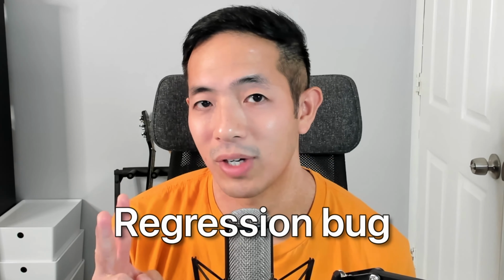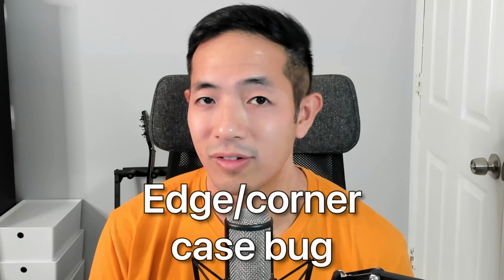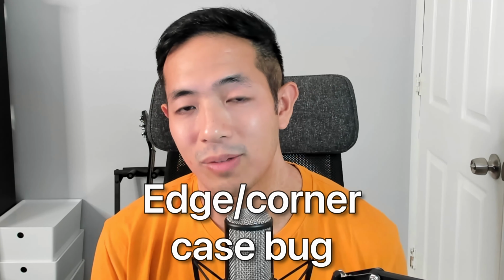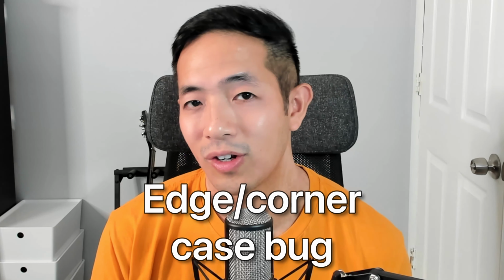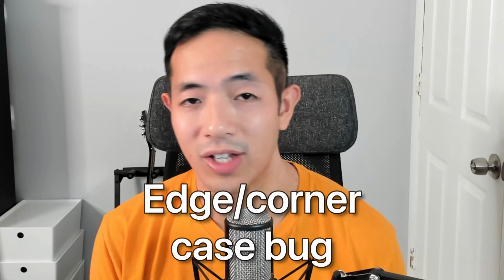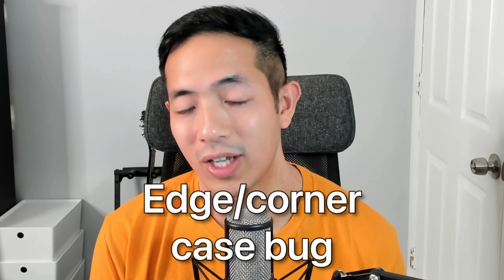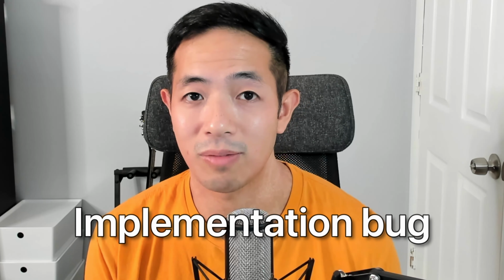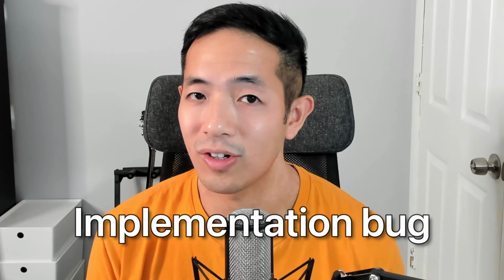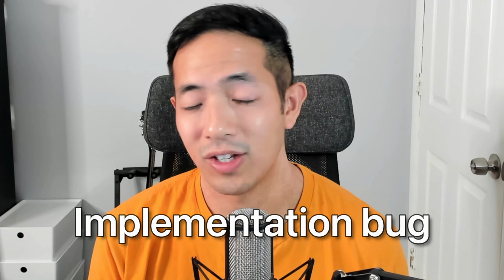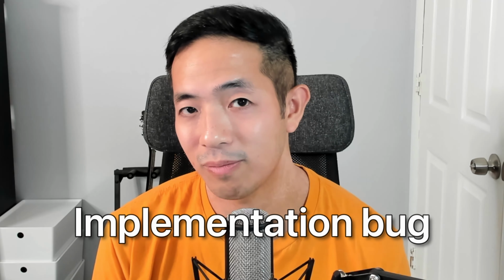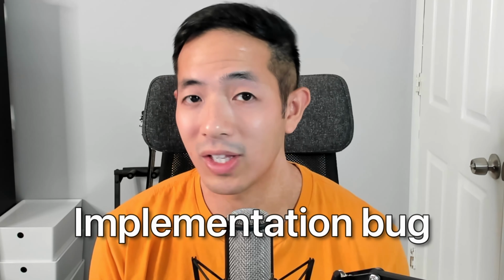And then the second bug I talked about is the edge case or corner case bug, which is a bug that shows up when your code has a case that you haven't handled yet. So all you need to do is handle that case. And then the last bug I talked about is the implementation bug, where in theory your code should work, and you've never had this work before, but you just have to keep thinking about your code.